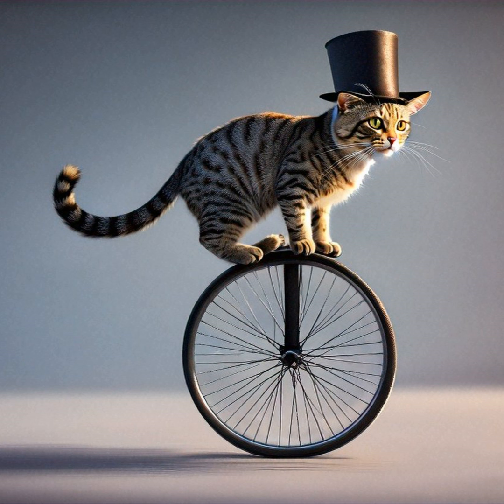Draw a picture of a cat riding a unicycle wearing a top hat. Creating your art. Oh, snap.